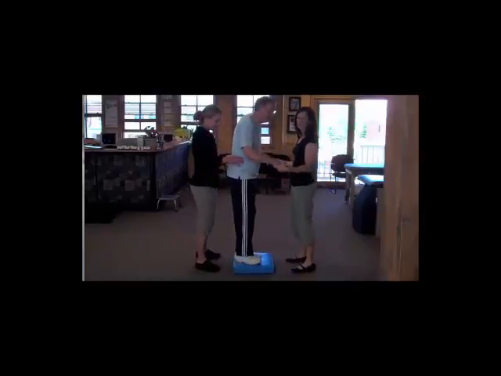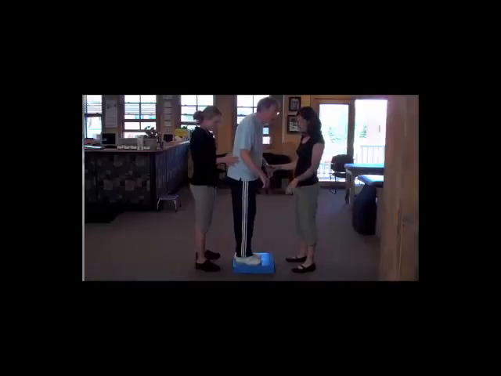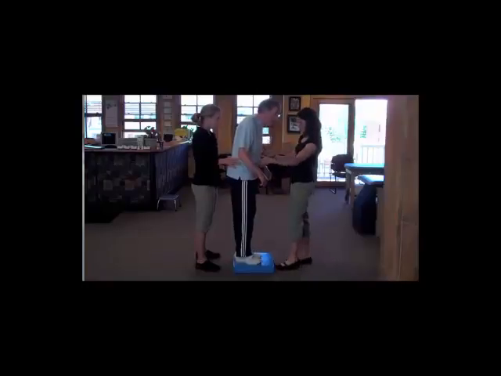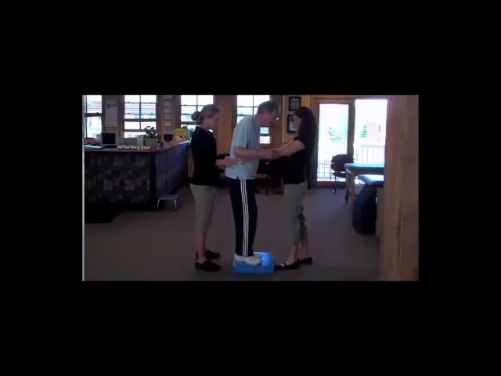Here we're working on some of the more sensory components of balance. We've decreased the stability under his feet, where he has to rely more on his vision and his vestibular system to help maintain his balance. This will help improve those components and make them more effective, thus preventing falls. So we're going to have him stand here with his feet unstable, and then have him do some exercises.